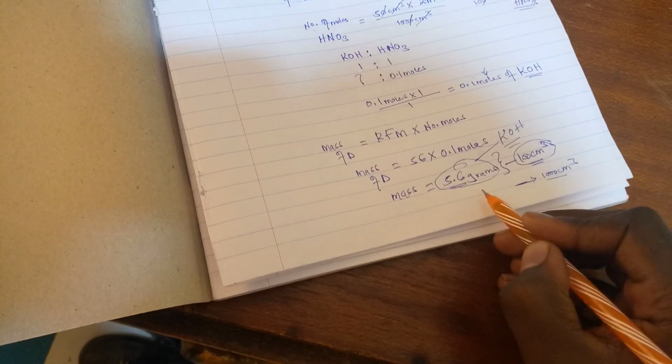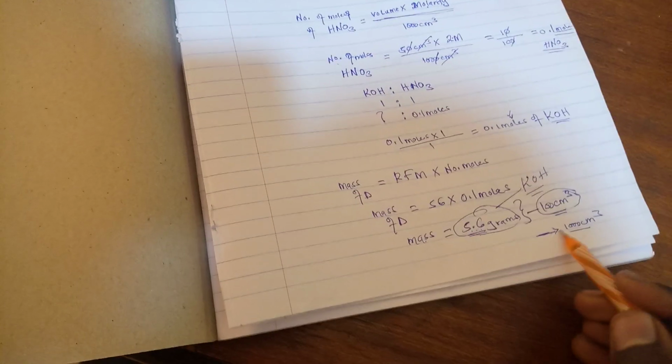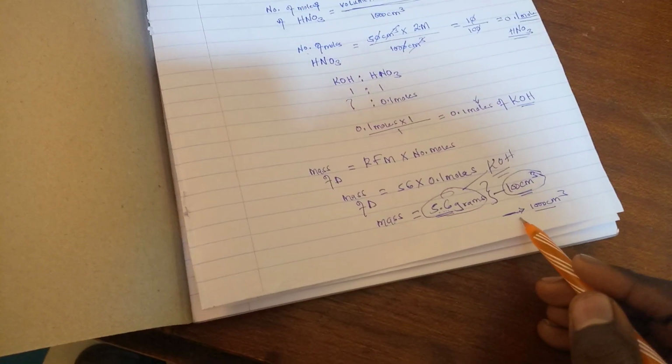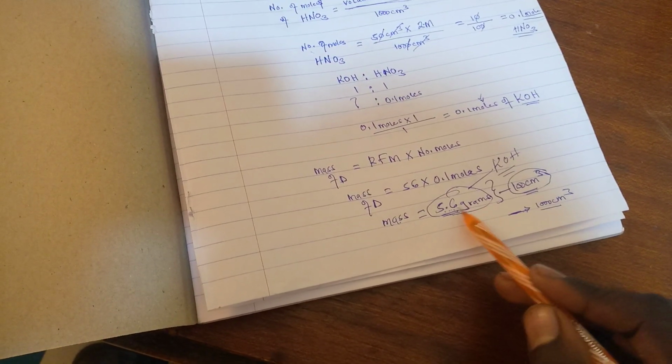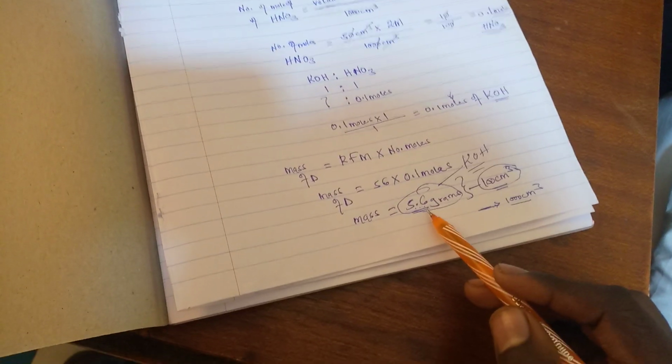But guys, according to our question, the answer is 5.6, but I want us to go further and confirm whether it is true this 5.6 was that of potassium hydroxide.